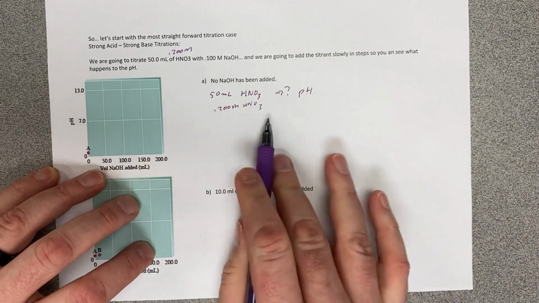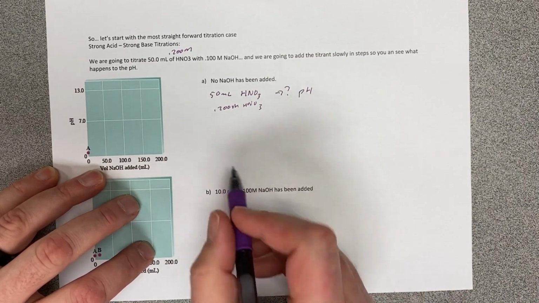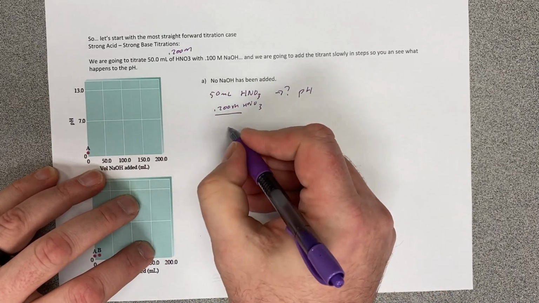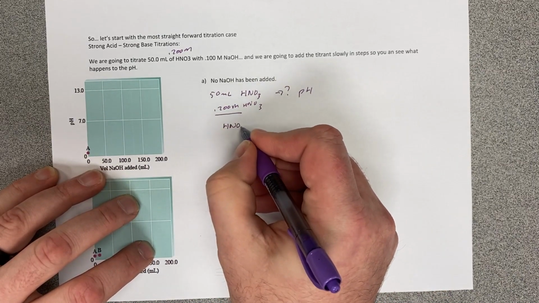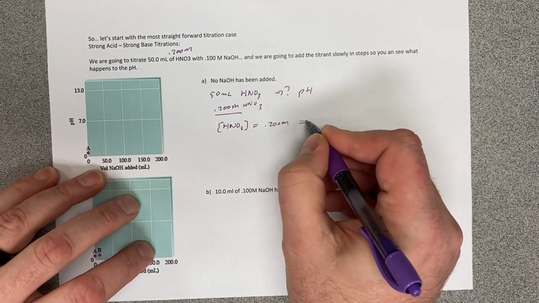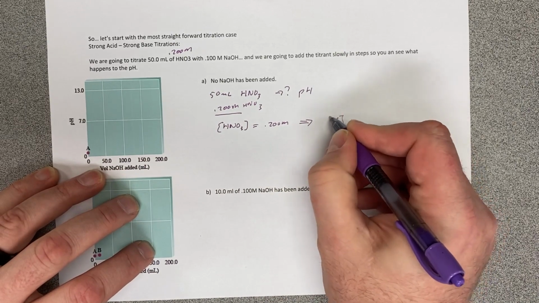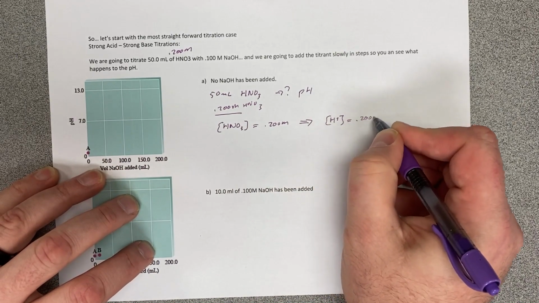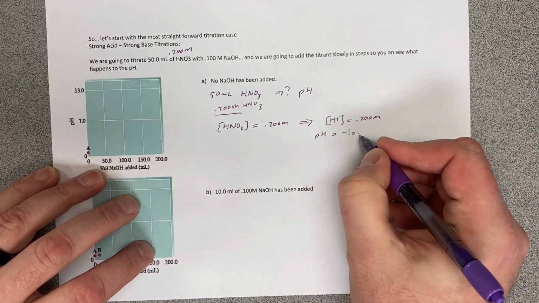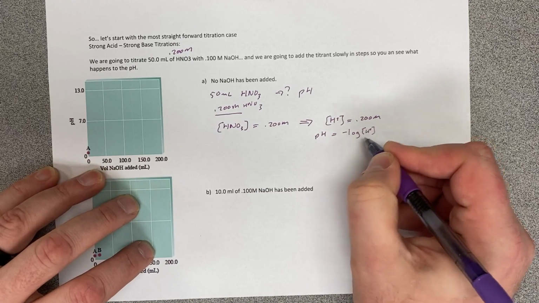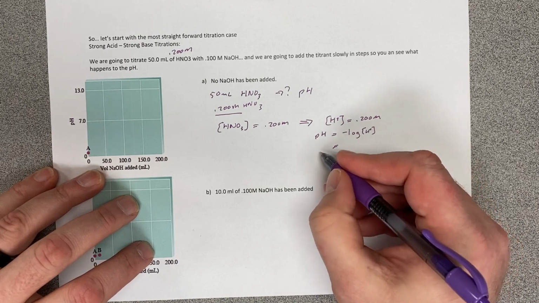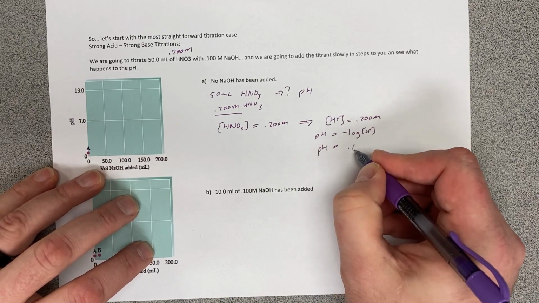And before we add any NaOH into this, wouldn't you agree with me that all we have is 0.200 molar HNO3? And if that's the case, can't we draw this correlation? If we know the HNO3 concentration is 0.200 molar, wouldn't that mean, therefore, that the H+ concentration is 0.200 molar? And if we wanted to take the pH, wouldn't that be the same as taking the negative log of the H+ concentration? And not to spoil the tremendous surprise here for you, but if we do the math on that, the pH is going to be equal to 0.699.